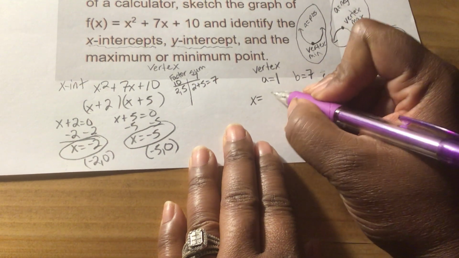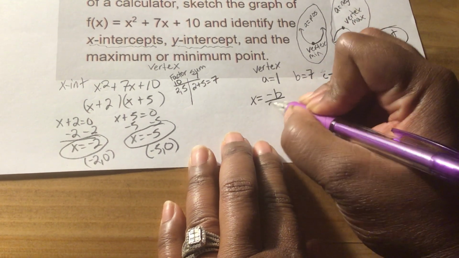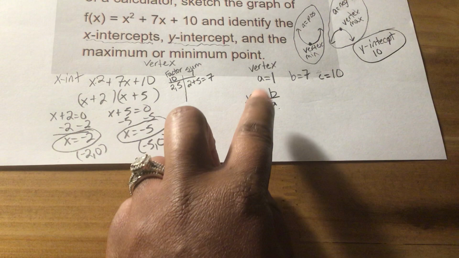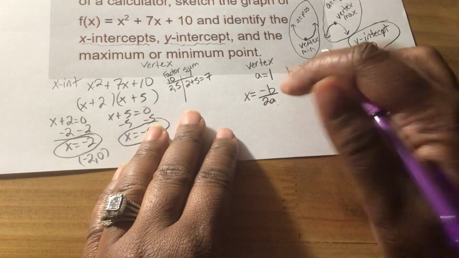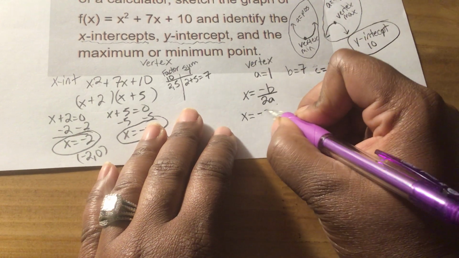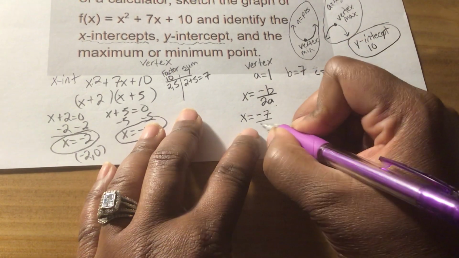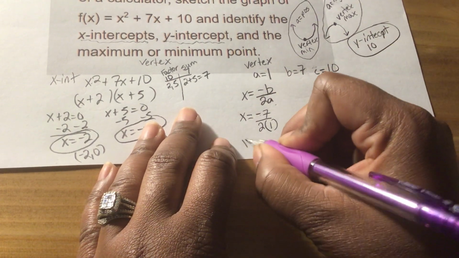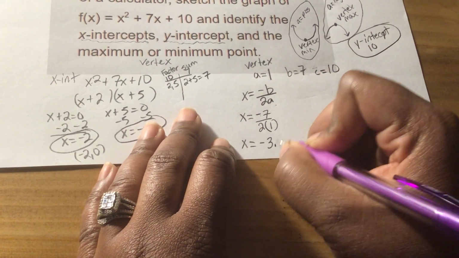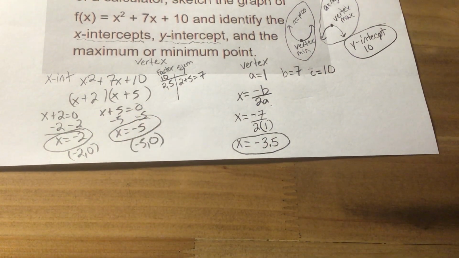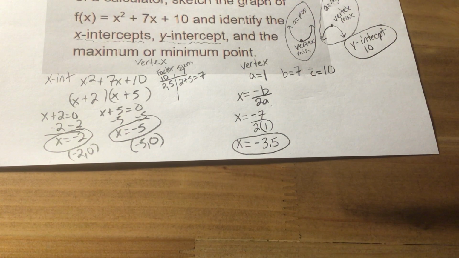So now you find the x value of the vertex by using the axis of symmetry formula. x is equal to negative b divided by 2a. All right, so our b is going to be 7. So that gives me x is equal to, the negative is already there, we're just going to substitute the 7, over 2 times a, and a is 1. So this is going to be negative 3.5. That is going to be the x coordinate of your vertex.